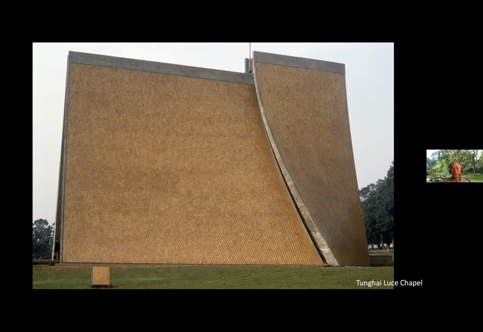But if you walk inside, there's a nave, and it actually reminds you of Gothic architecture. It's very simple, and it's a beautiful expression of modern architecture, combining a Gothic feeling with modern architecture.